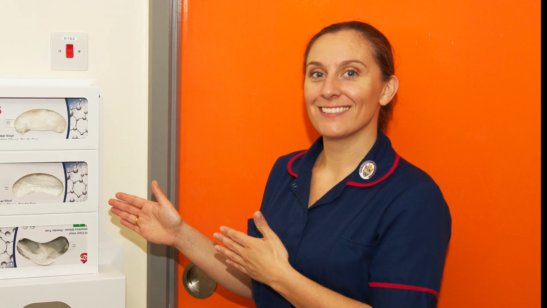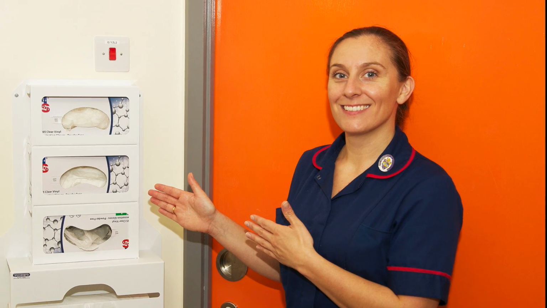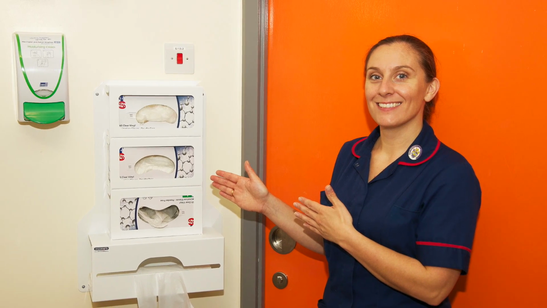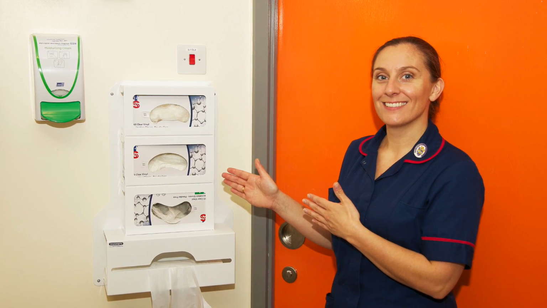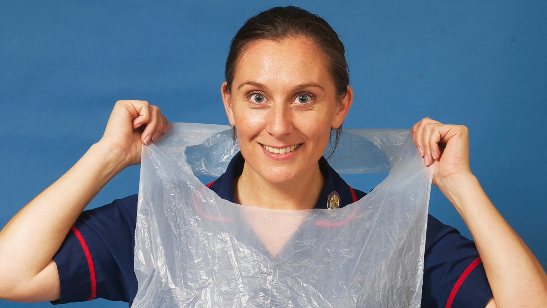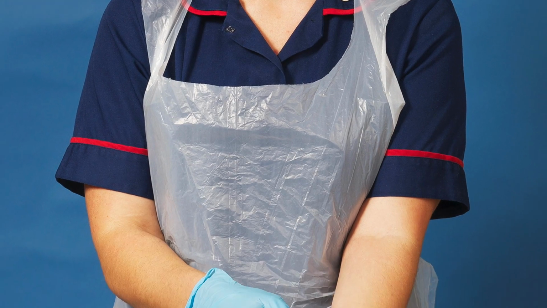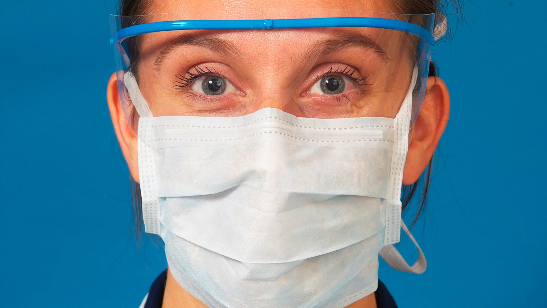In the likely event you are going to come into contact with a patient's blood or body fluids, you must put on personal protective equipment. This is available in a variety of locations around the ward. Aprons are placed over the head like this and tied at the back like this. Gloves are available in a range of sizes and must also be worn.